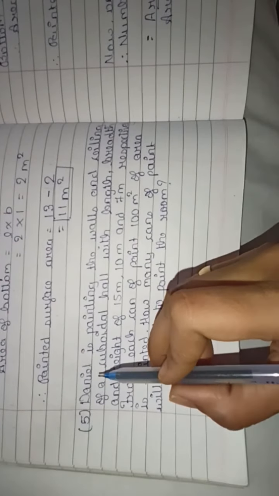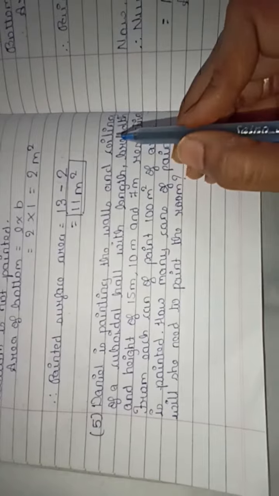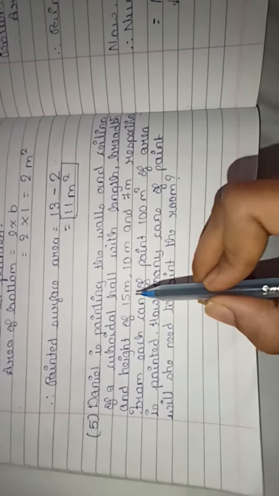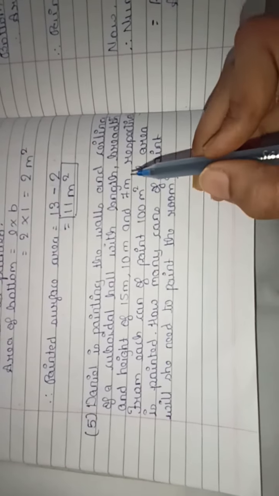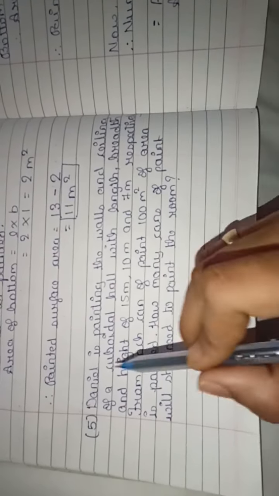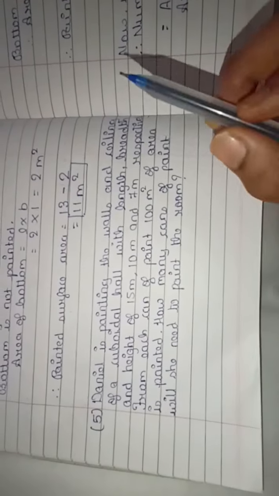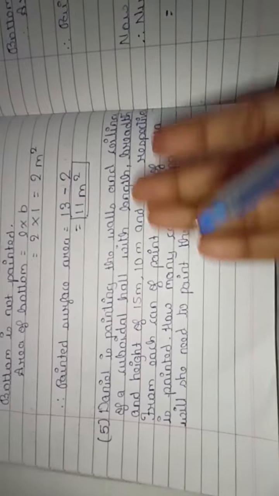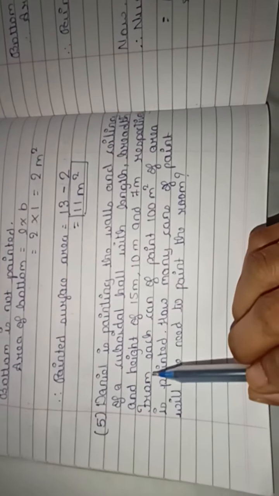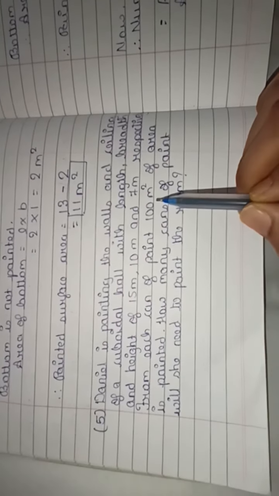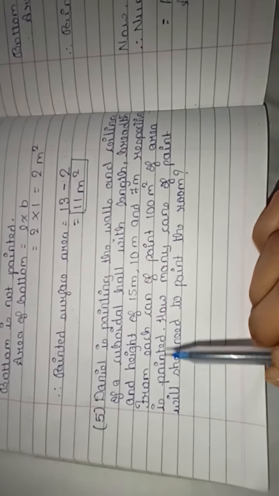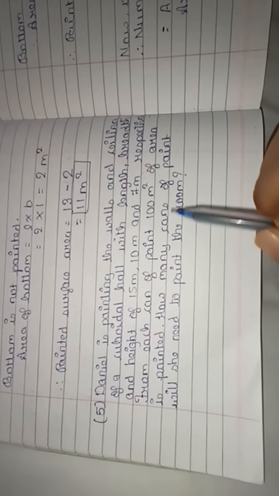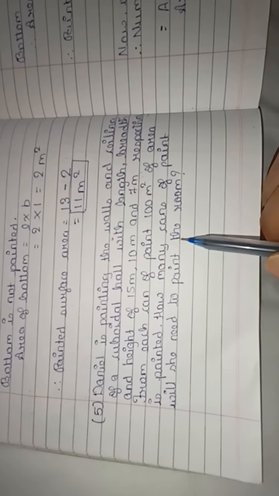Question 5. Daniel is painting the walls and ceiling of a cuboidal hall with length, breadth and height of 15 meter, 10 meter and 7 meter respectively. So he is painting a cuboidal hall, and in the same way as we have seen in the earlier example, the walls and ceiling are being painted and the bottom is not painted. From each can of paint, 100 meter square of area is painted. So how many cans of paint will she need to paint the room?